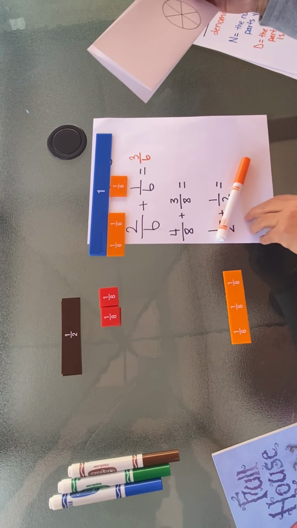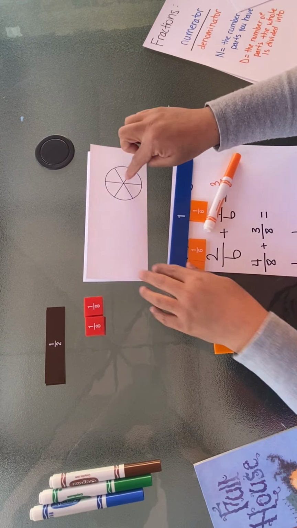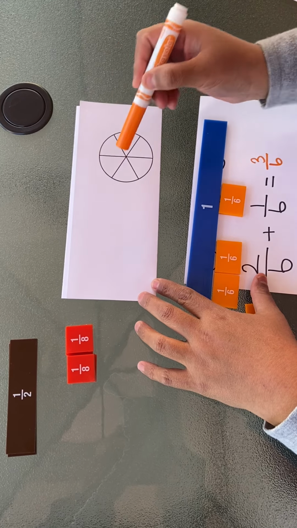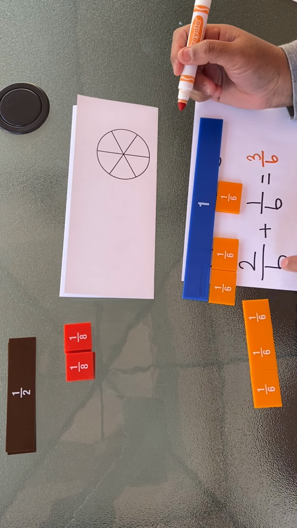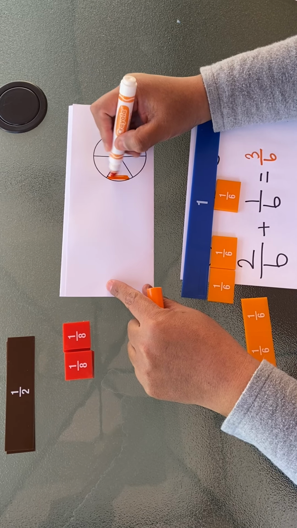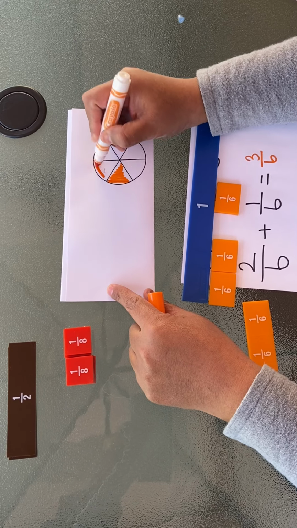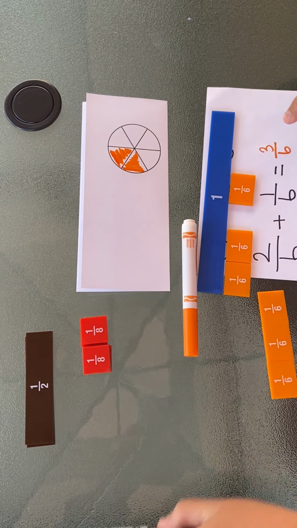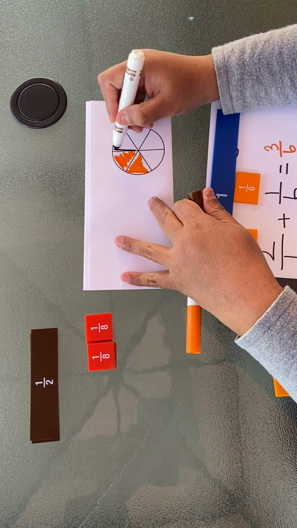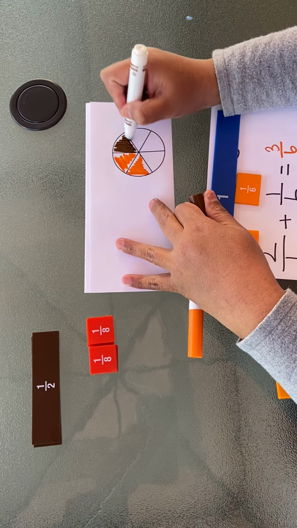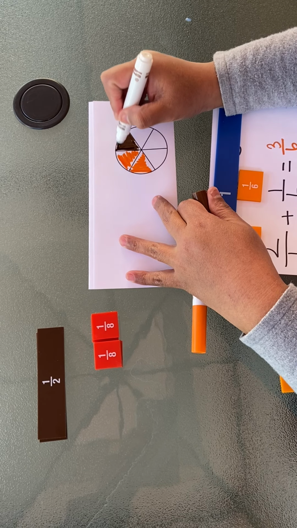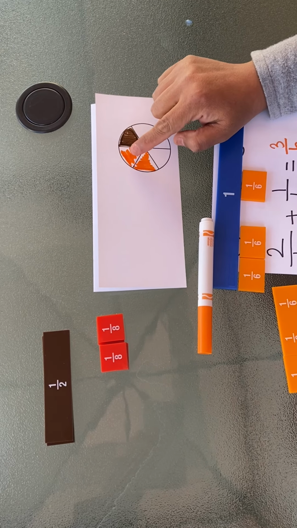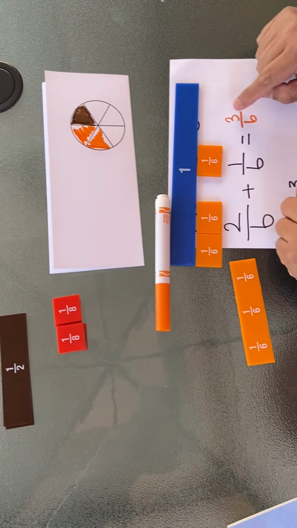we can show them in a pictorial. They can draw a circle with 6 equal sections, and we can shade them in. The first one is 2/6, so we can shade in 1, 2, and then we can shade in the other one, which is for 1/6. And we can ask them how many parts is shaded out of the 6, and they will count 1, 2, 3, which equals 3/6.